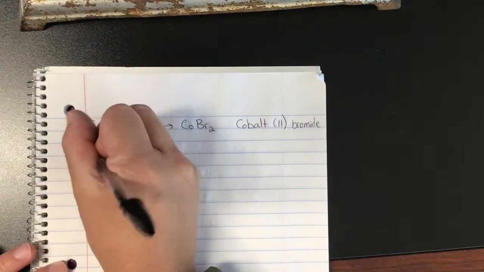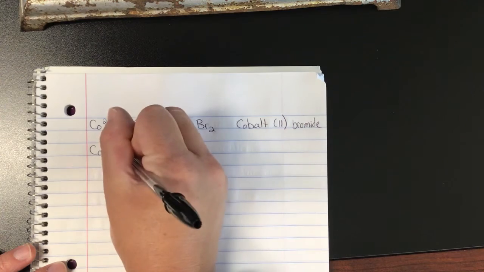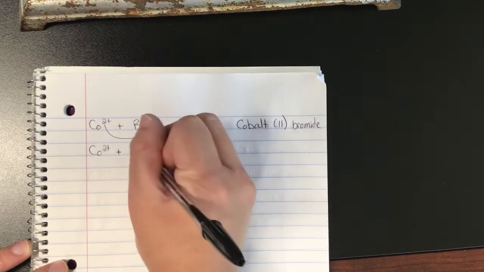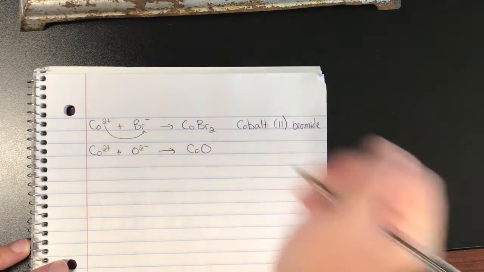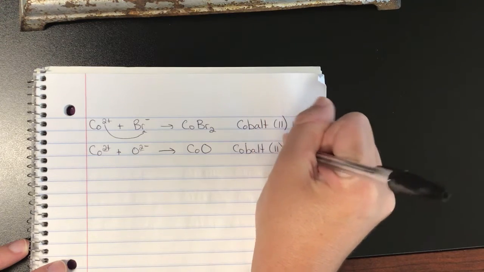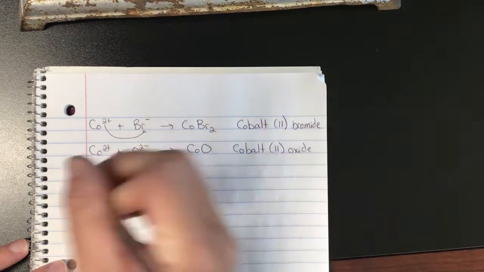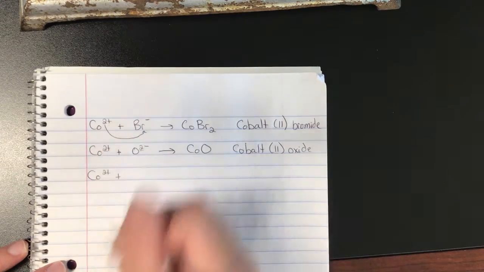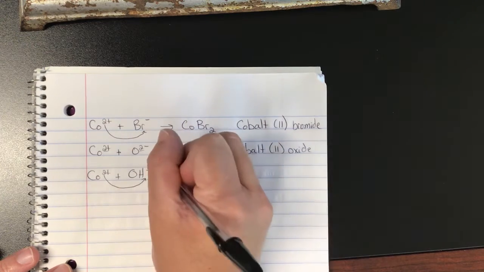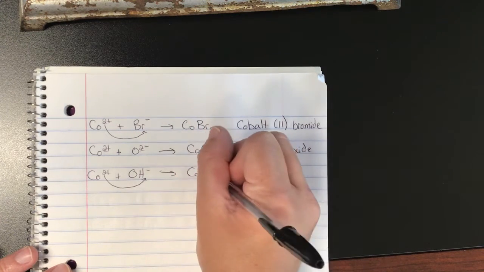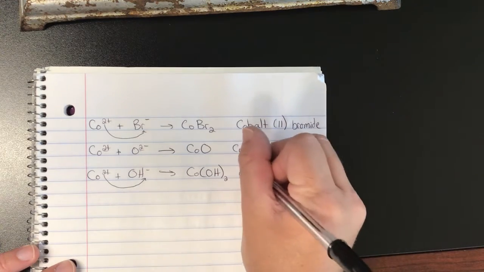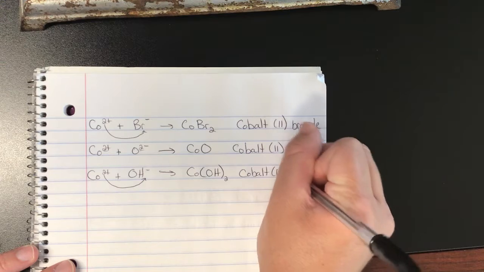Okay, and then cobalt again, we're going to add that with oxide this time. Since they have the same number, we can just write CoO, and it's going to be cobalt(II) oxide. Okay, then we're going to put it with hydroxide. So the 2 is going to come over here on hydroxide. We're going to get Co(OH)2, and it's going to be cobalt(II) hydroxide.